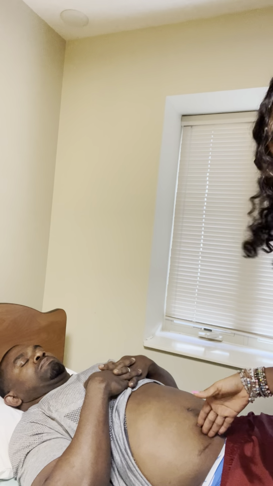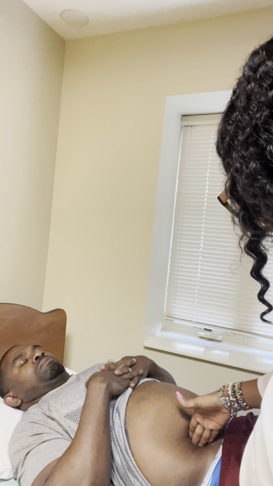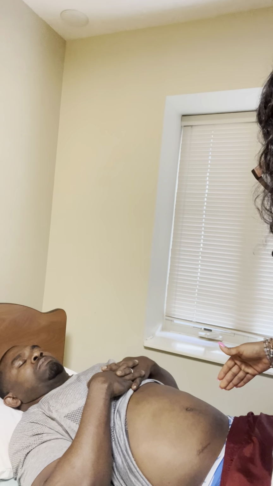Next, I will check the lumbar sign, and I will position my hand at a 90-degree angle and push. When I release it, do you feel any pain? No. Good. Any pain? No. Good. And this is a negative lumbar sign. There's no tenderness. Now, I'll anchor closer here.